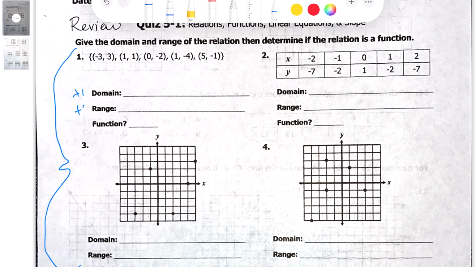So you get 1 point for domain, 1 point for range, and then 1 point for answering yes or no, whether or not it's a function. So each problem is worth 3 points. So this section right here is 12 points of the test, so 12 out of 22 of the points that are available. So this is definitely a big part to make sure that you understand. And it's a fairly easy part as well.